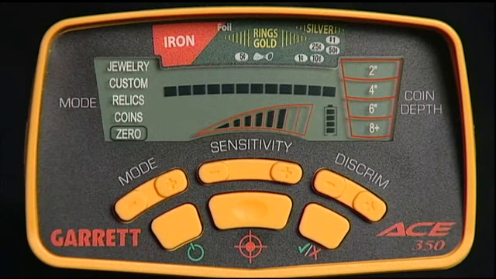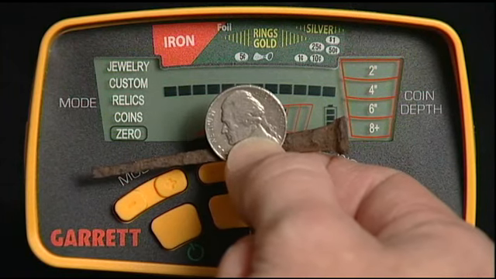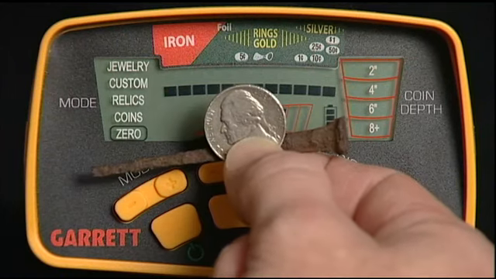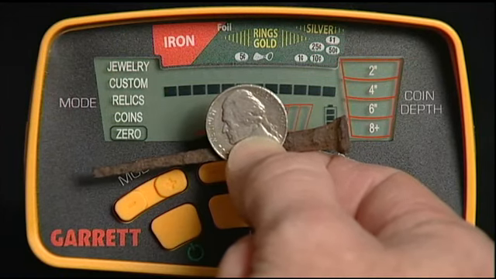Your ACE 350 features include more segments dedicated to iron discrimination. This additional resolution allows more precise control of how much iron discrimination can be applied. An iron object can often mask out the signal of an adjacent good target. It is important to apply only enough iron discrimination to reject the iron trash and still detect a good target. To demonstrate, let's look at this coin next to an iron nail.